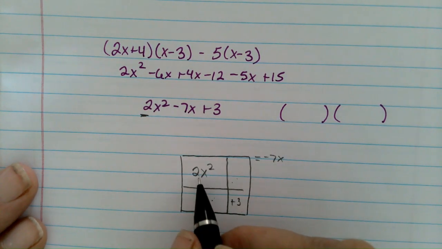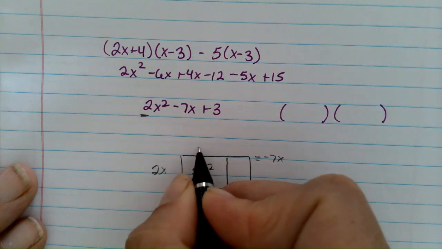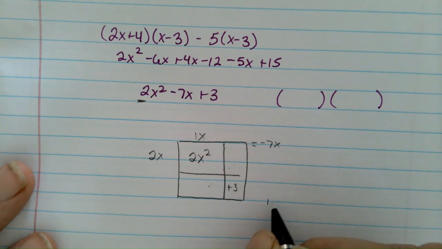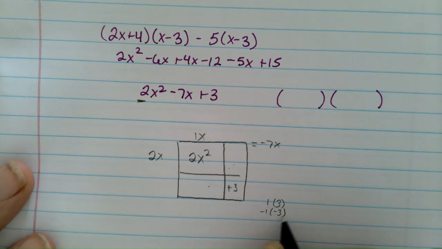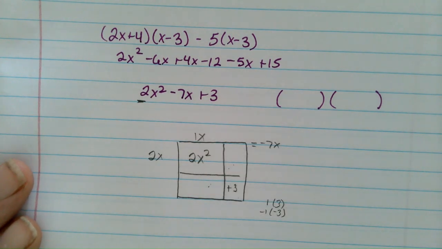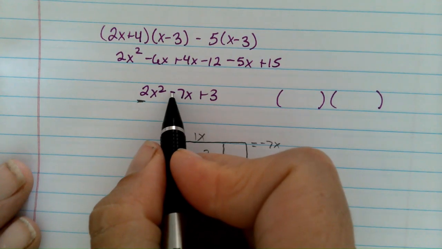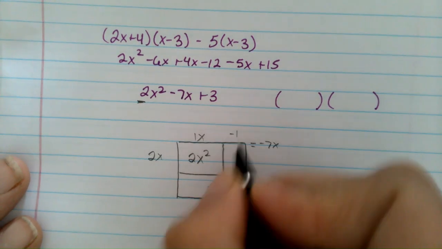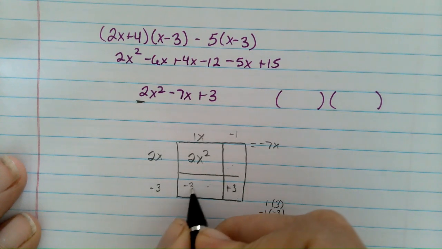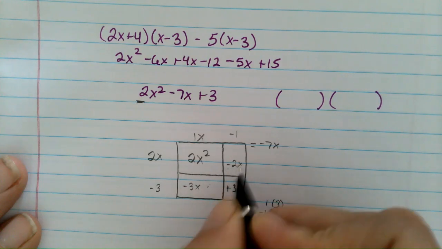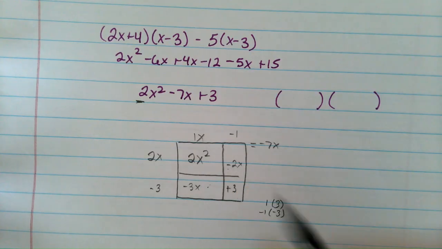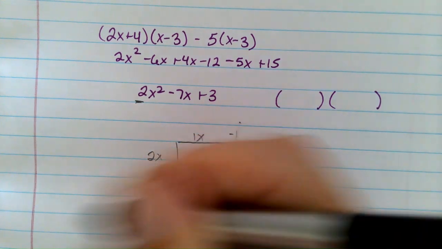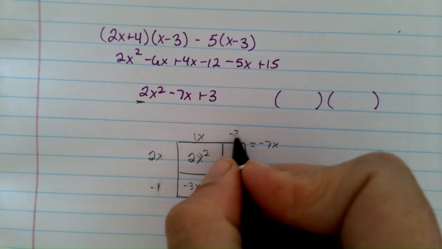Okay, now I know the only way to multiply to 2x squared is a 2x times a 1x. But for positive 3, it could be 1 times 3 or negative 1 times negative 3. I always put my negatives on my constant, not my lead coefficient. Well, since there's negatives in the problem, I'm probably going to use negative 1 times negative 3. But here's the thing. If I put my negative 1 here and my negative 3 here, that makes negative 3x minus 2x. Negative 3 and negative 2 do not make negative 7. This is why I call it guess and check. So I'm going to flip-flop. I'm going to put negative 1 down here and negative 3 up here.